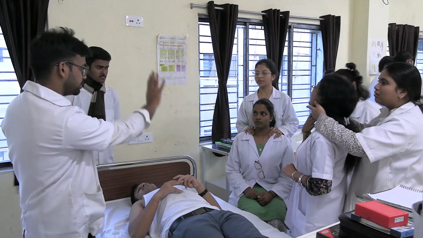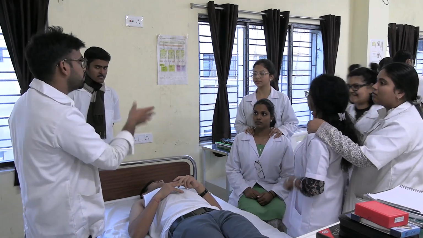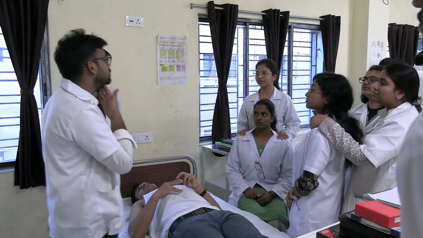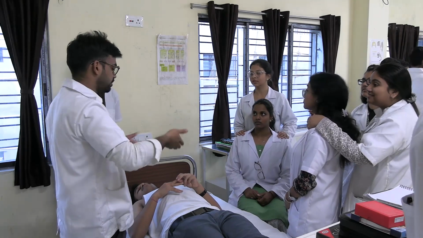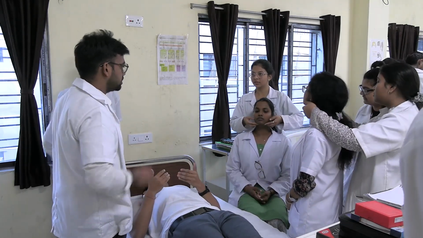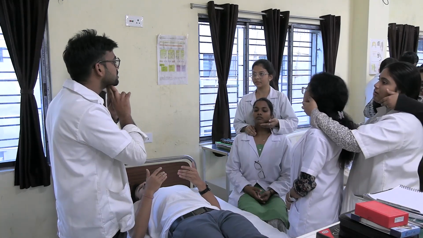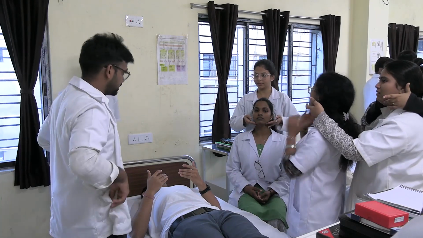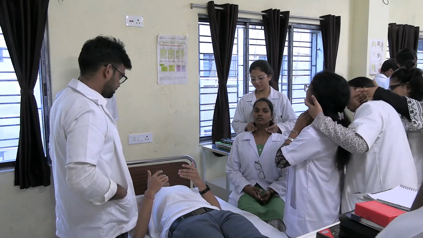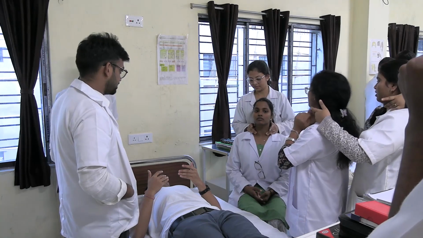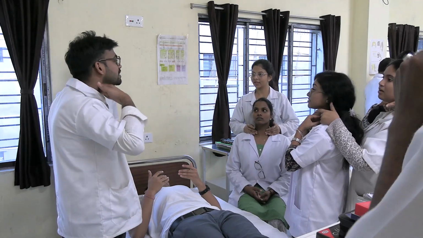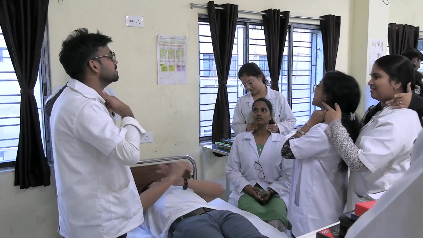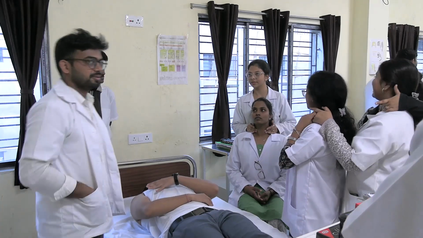She will be sitting here. You ask her, okay, I will be examining your lymph nodes. Are you getting the concepts? You go here. The process is: first submental, then submandibular, then upper cervical, middle cervical and lower cervical. First feel the muscle, see this muscle, then upper and middle. Good.